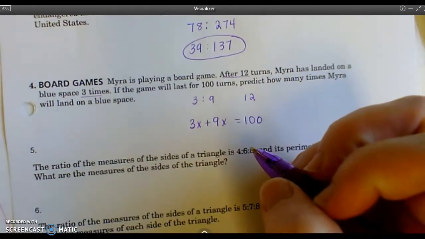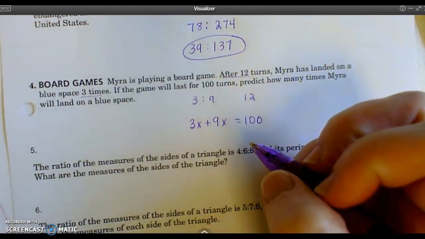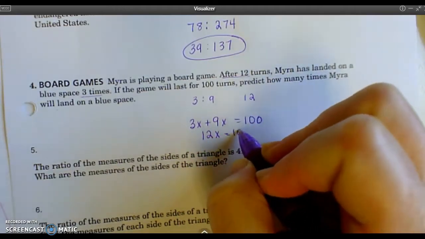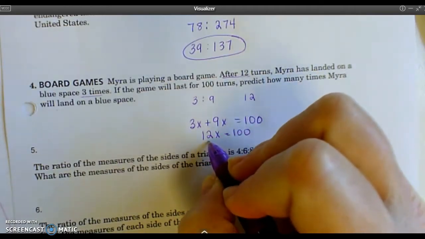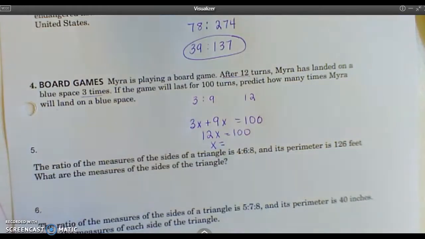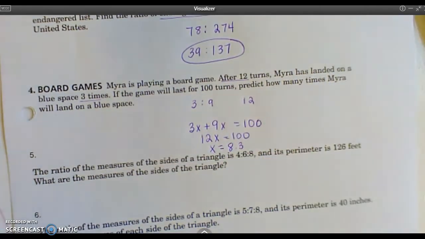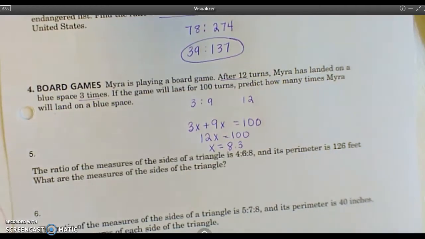Okay, and you may get a decimal. It may not come out to be even exactly, but here in this case we get 12x equals 100. Divide by 12, and you are going to get a decimal, which is 8.3. So our prediction is going to be 8 or 9 times. Basically, probably 8 since it doesn't round up.